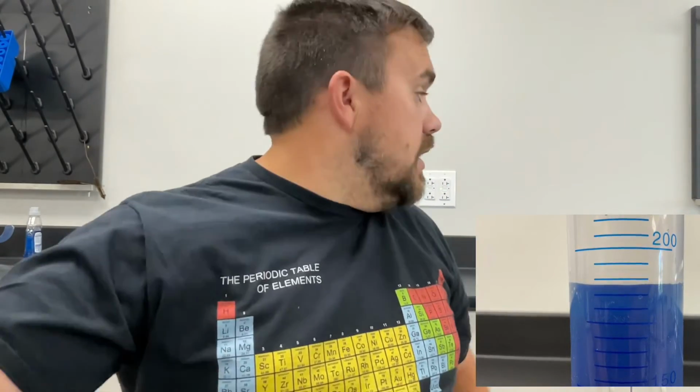188. So the volume of this is pretty simple. What you would have to do is take 188, which is the final volume, minus whatever volume it was to begin with, which is 127. And so that would be 61 milliliters. So therefore the volume of this object right here is about 61 milliliters.